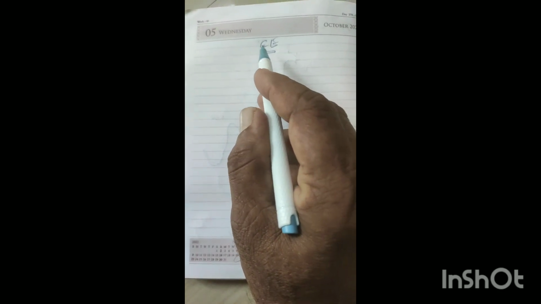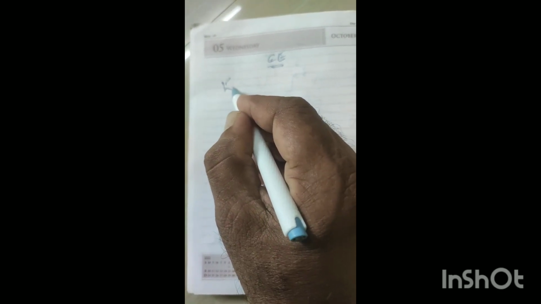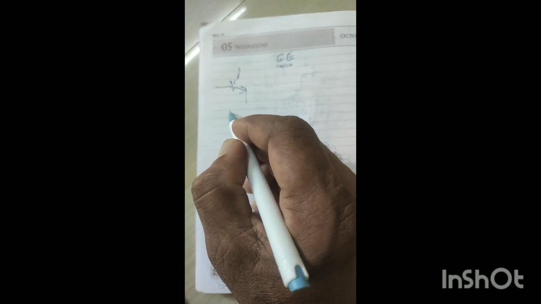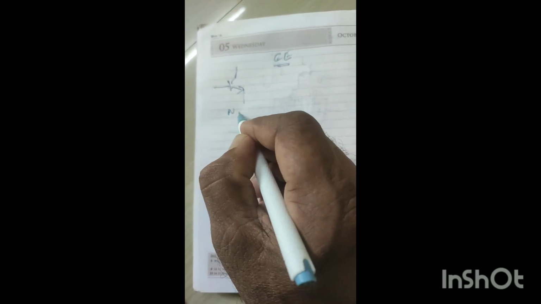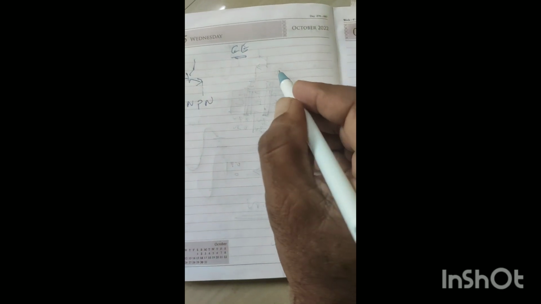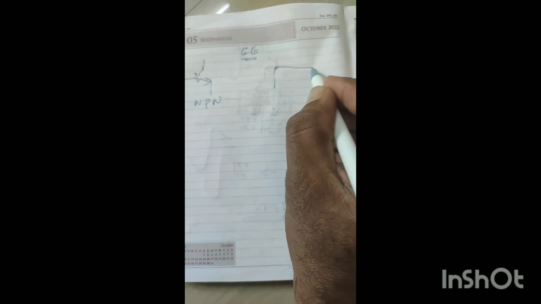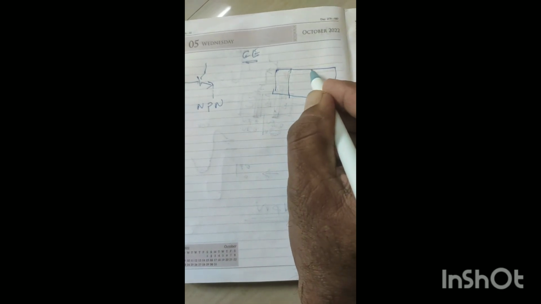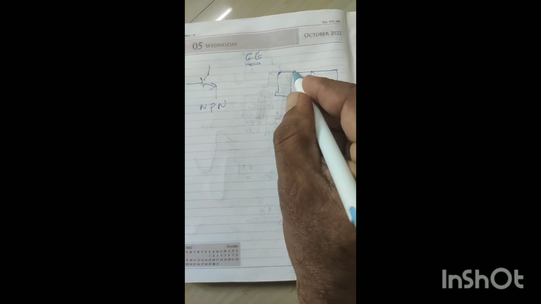To configure the common emitter, we should know about the symbol as well as the layer diagram. So this is the NPN transistor symbol. In the layer diagram, first is emitter, then base, then collector.